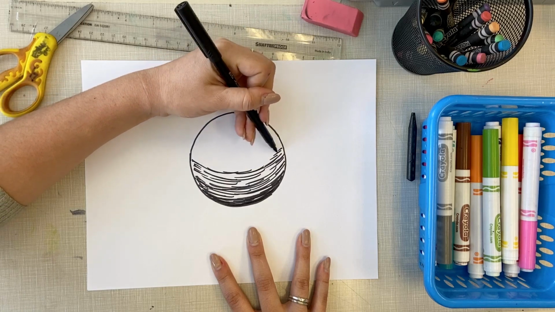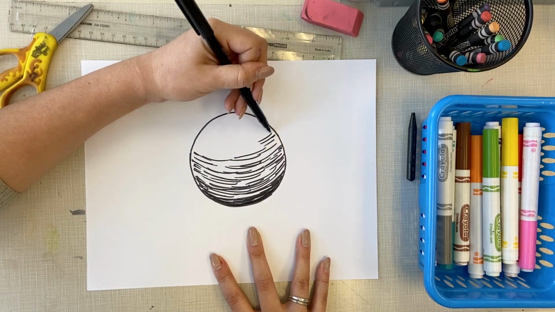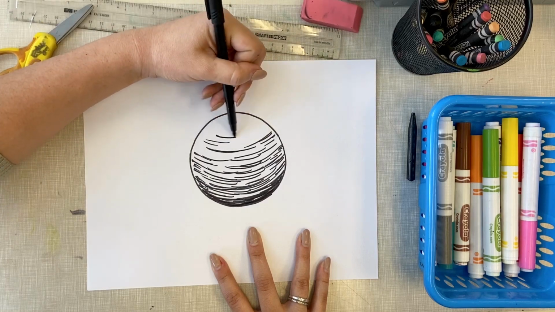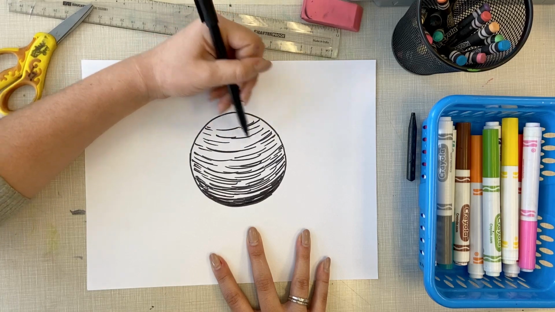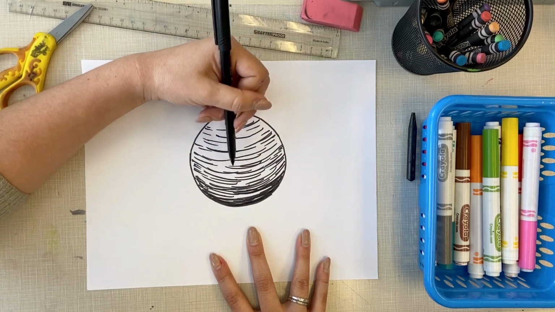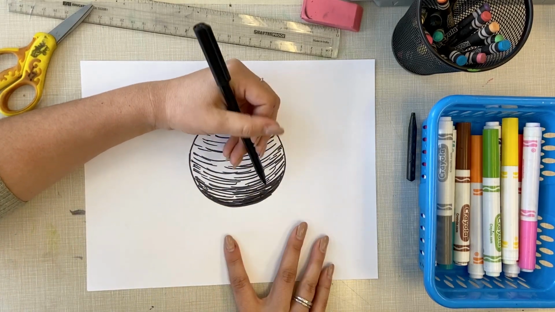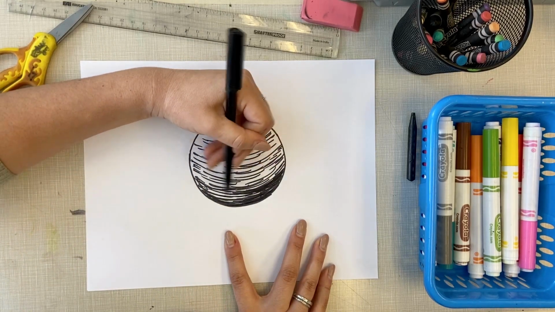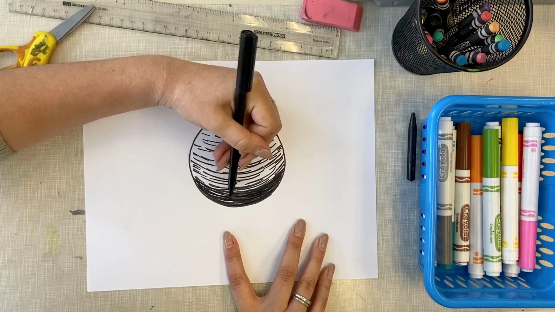We use curved lines so that it looks round. I'm gonna slowly start adding my hatch lines, and it's gonna get lighter and lighter. I'm gonna put less and less lines, so you're gonna start to see more white space as I move up because I'm using less shading. And I'm just gonna go back here at the bottom, add a little bit more. I'm pretty happy with this.